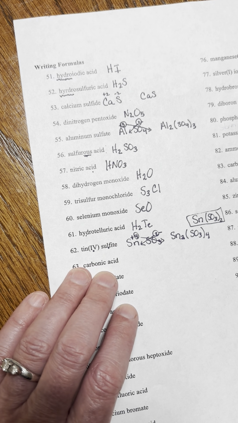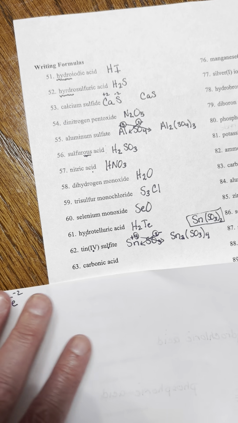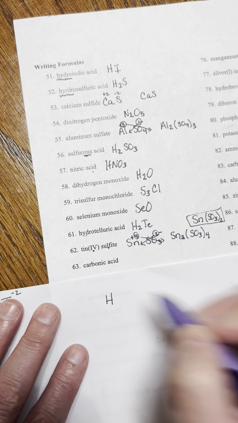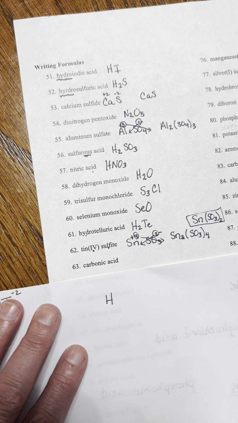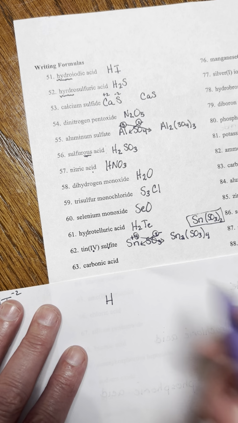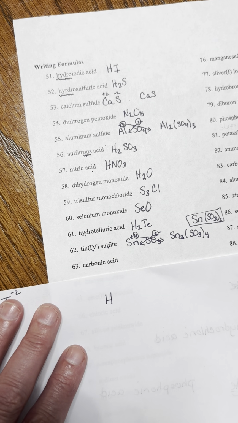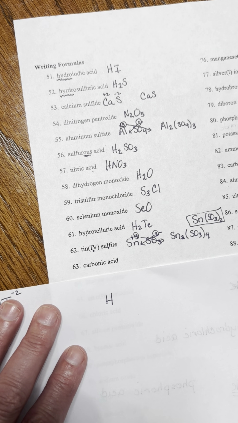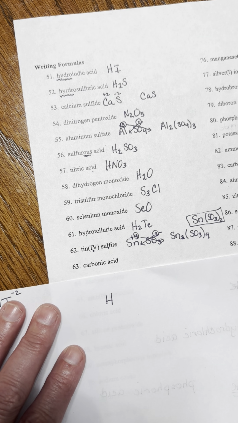Carbonic acid. Carbonic acid, again, we're going to start with hydrogen in front. The fact that it does not have hydro as a prefix in front tells me it's going to be a polyatomic ion that follows. What polyatomic ion is going to have the stem carbon and is going to end in ate?